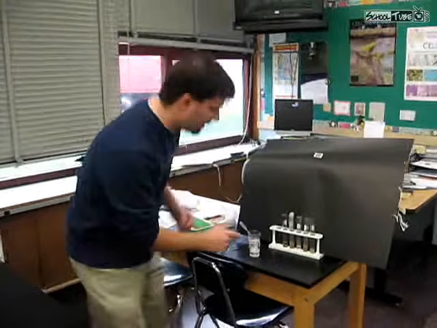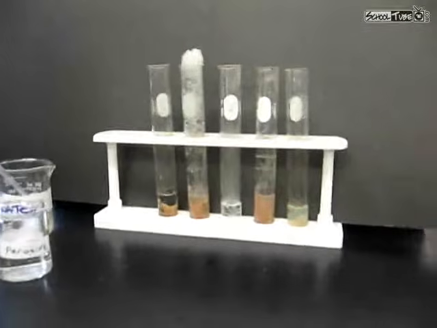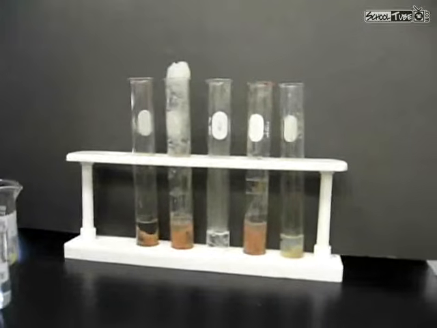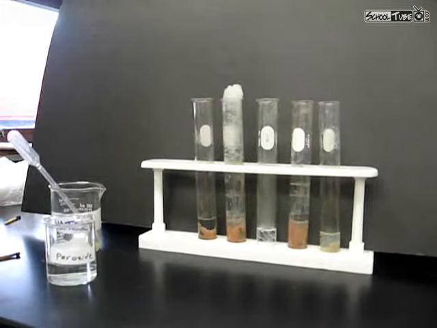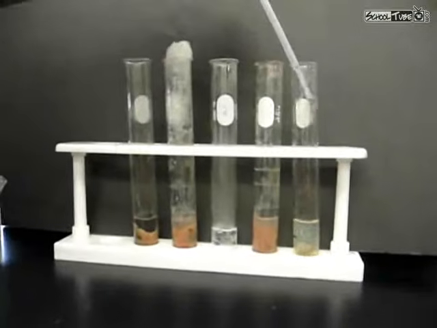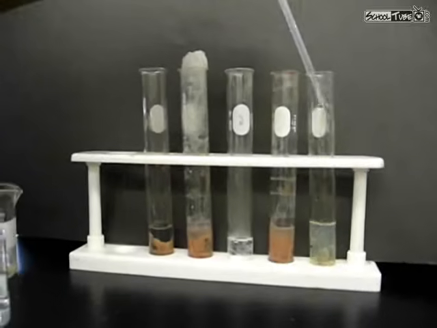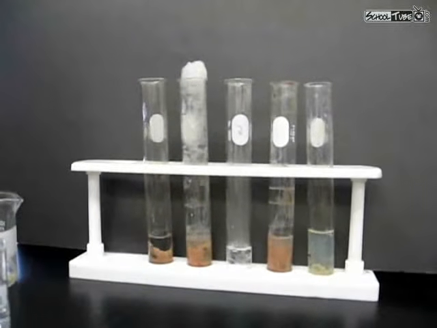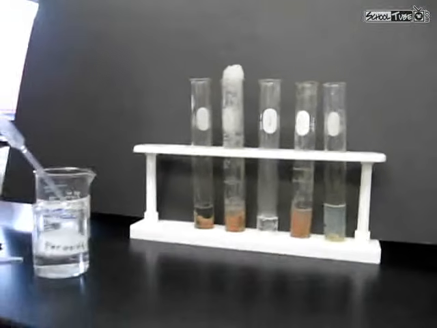If you come on over, I've got water and a boiled liver in this last test tube. I'm going to go ahead and put some peroxide in. Now recall from the previous couple of test tubes that the minute peroxide and liver got together, it created a whole bunch of bubbles. This time around, there's nothing going on. So even if I did light a wooden splint and try to put in there, it's not going to react because no oxygen is being given off.